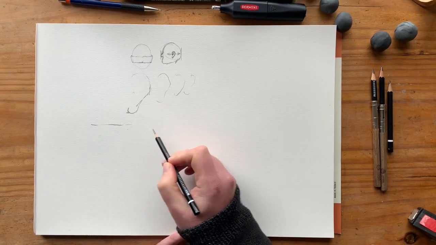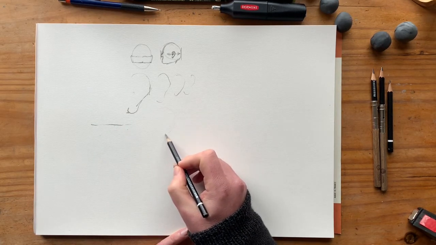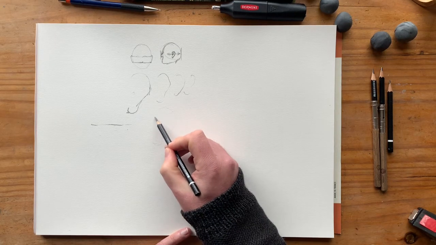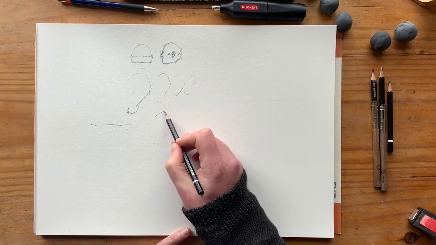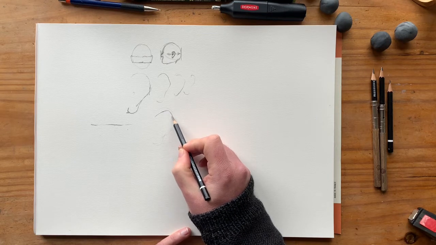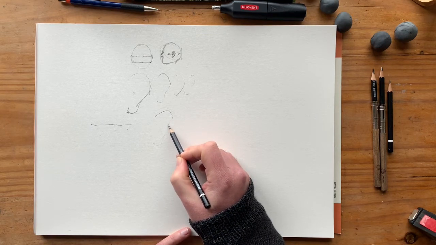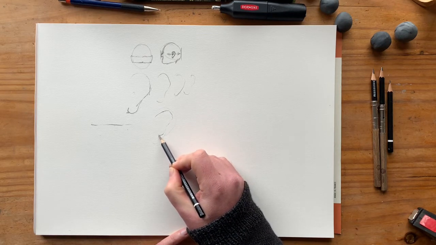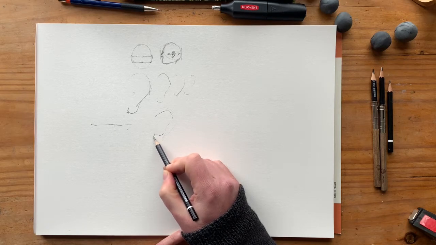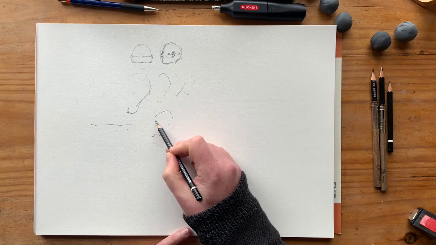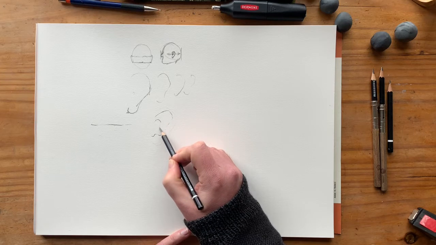The ear is really just a series of lost edges, found edges, and so on.